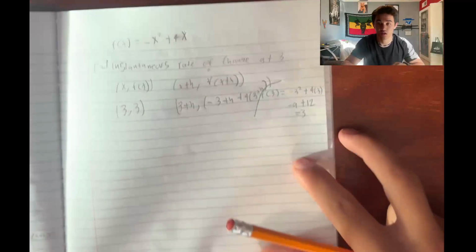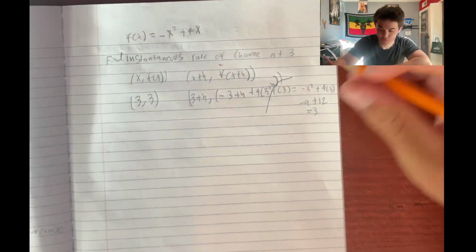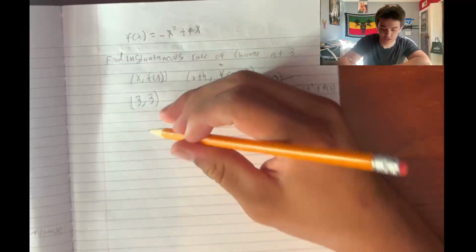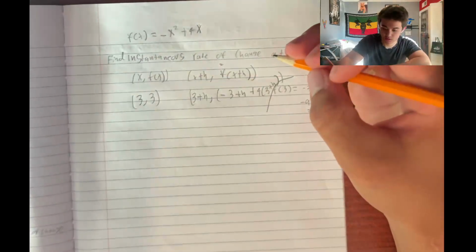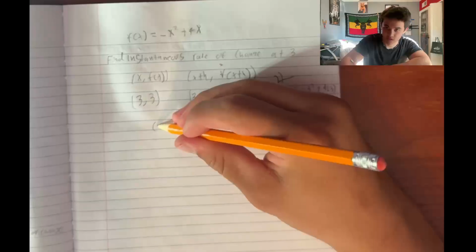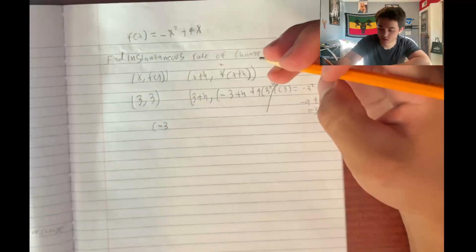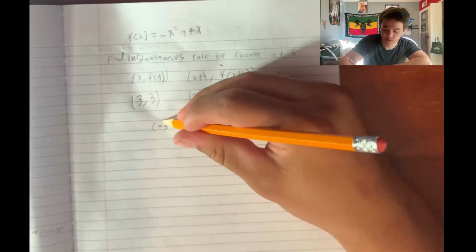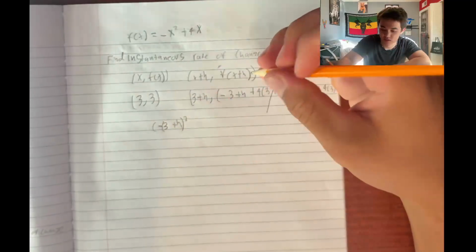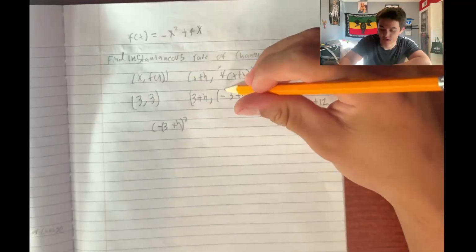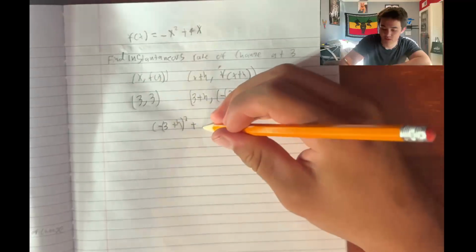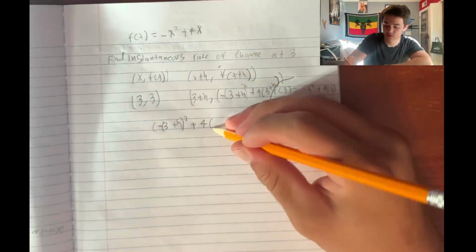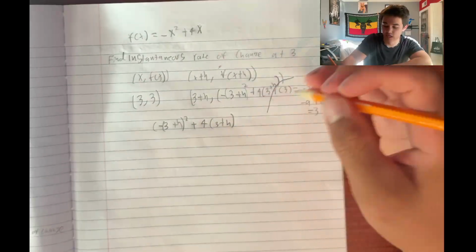All right, here we go. This is a little bit of the tedious part. We got negative (3 plus h) squared, forgot to add a squared here, plus 4 times (3 plus h).